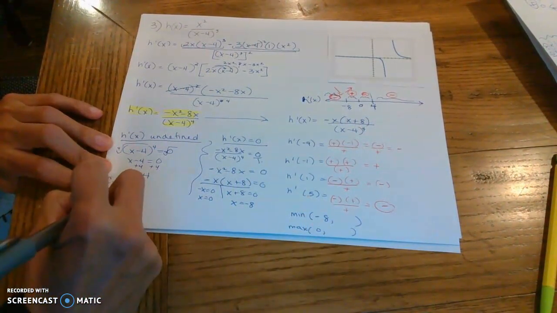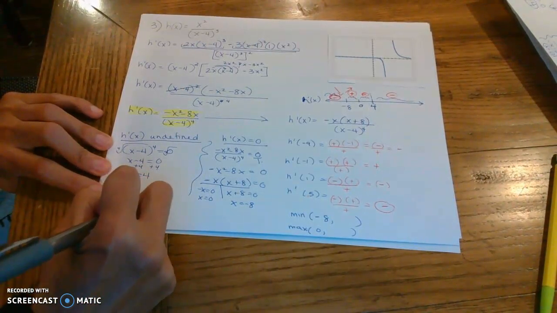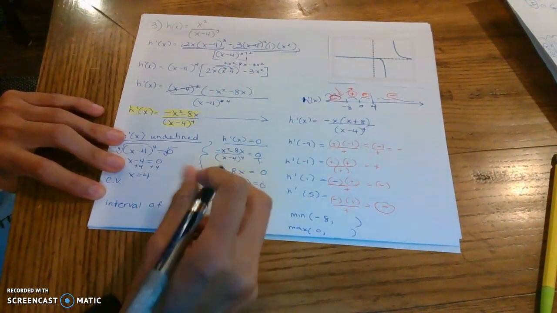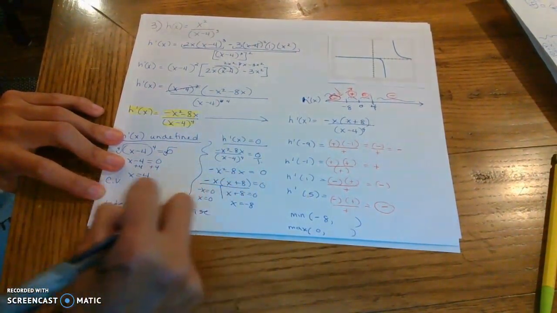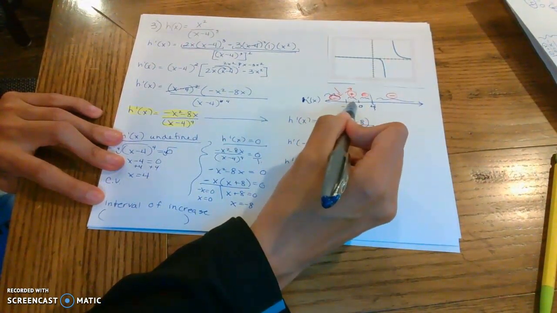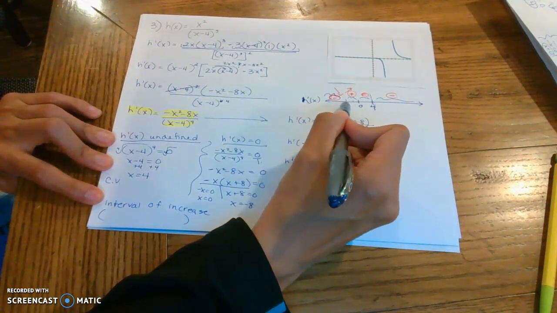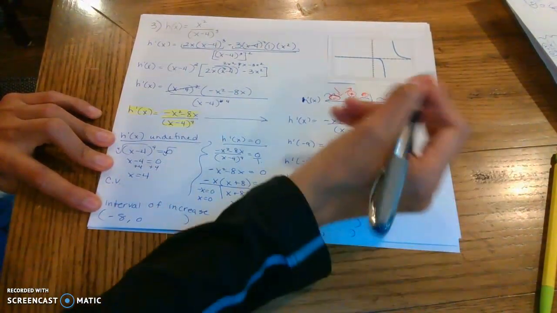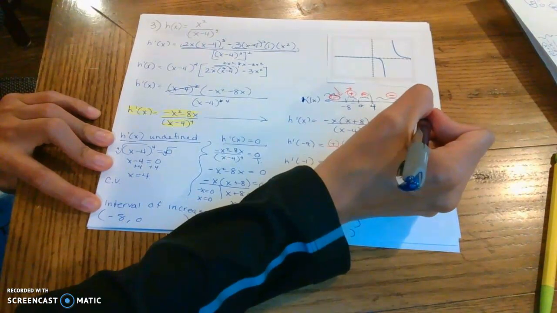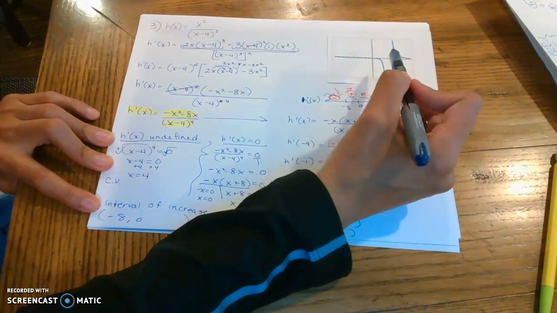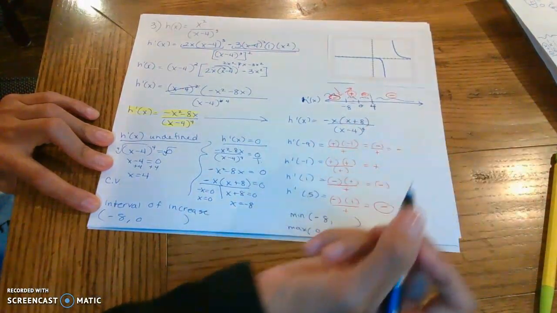And then my intervals of increase and decrease. My interval of increase is happening wherever I see that this function is positive. So it's from negative 8 to 0. And that's it. So from negative 8 to 0, this original function is increasing.